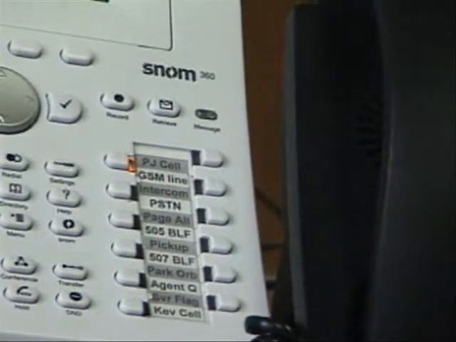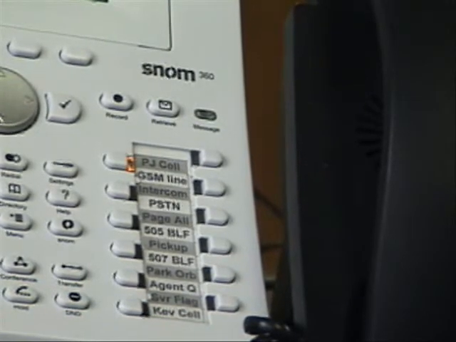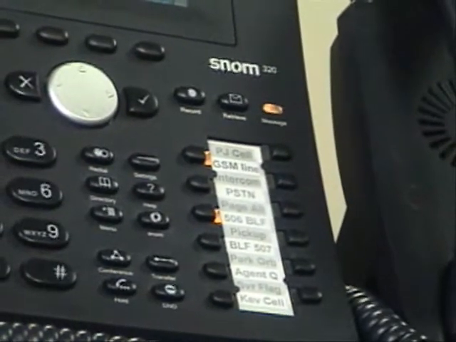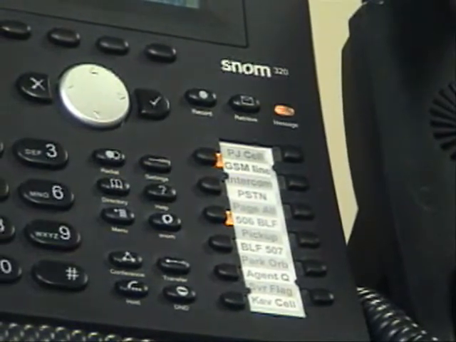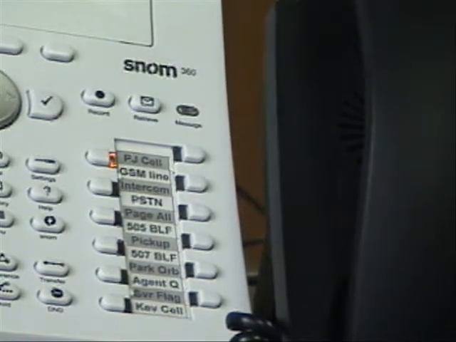The phone's ringing. We hit answer. And now we see that there's a call established. And we look at the buttons of the Snom phone. We'll see the BLF is established as well as the GSM line. So now we'll drop that call. That shows how we can easily dial a cell phone from the phone by pressing the button.